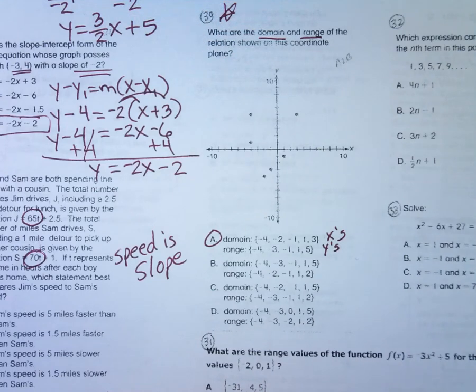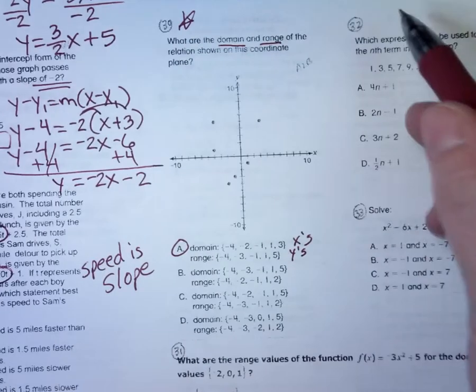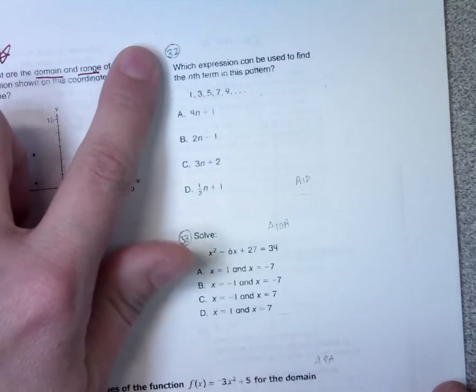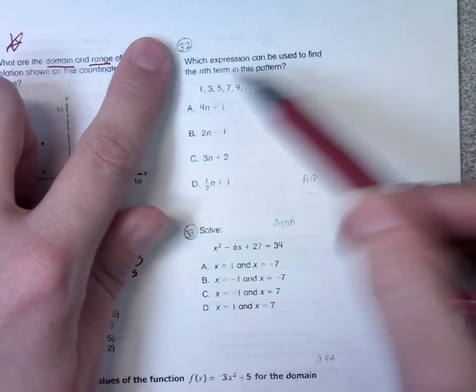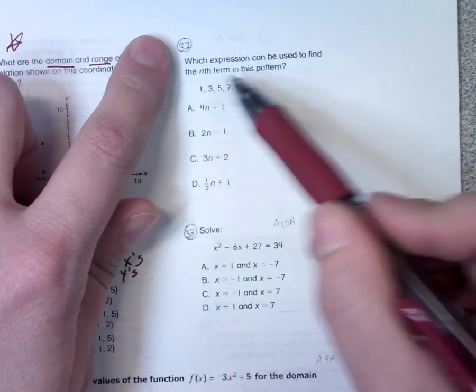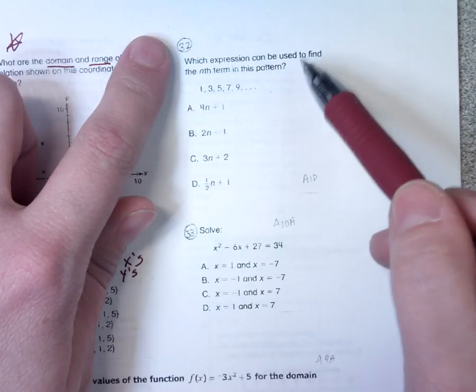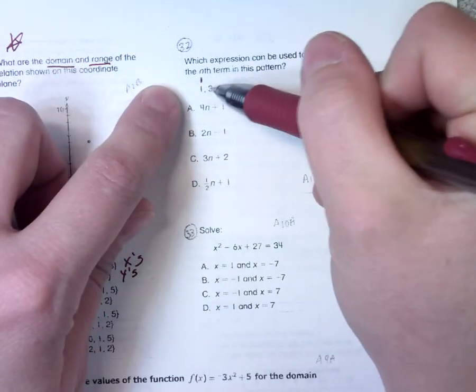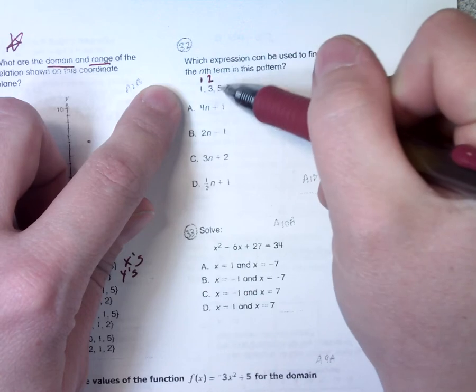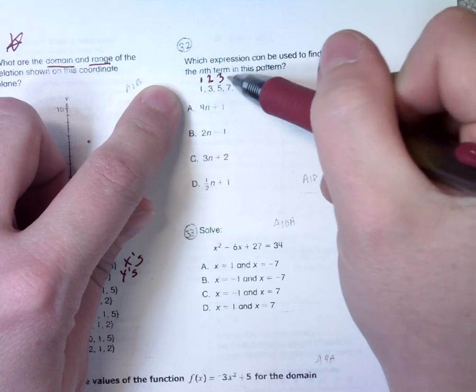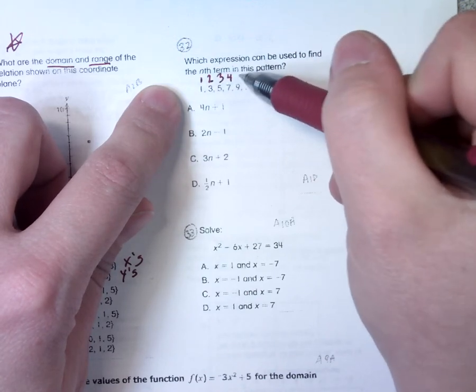Okay, I want to go to 32 and then 33 just because of the way it's placed on the paper. So go into 32. 32 says, which expression can be used to find the nth term in this pattern? So this first number is the first term, the second number is the second term, this third number here is the third term, etc. The 7's the fourth term, the 9's the fifth term.